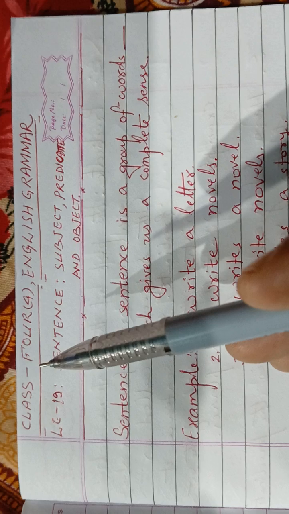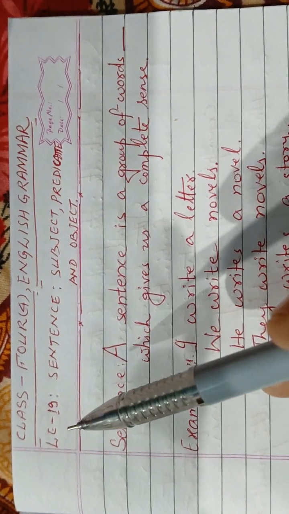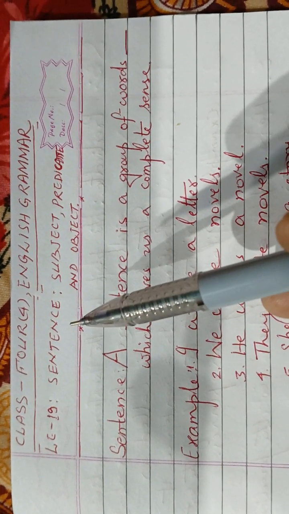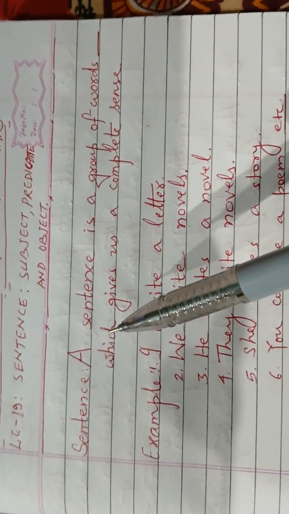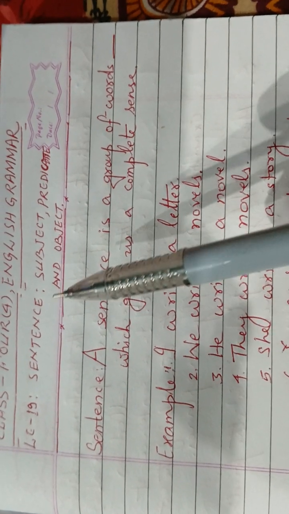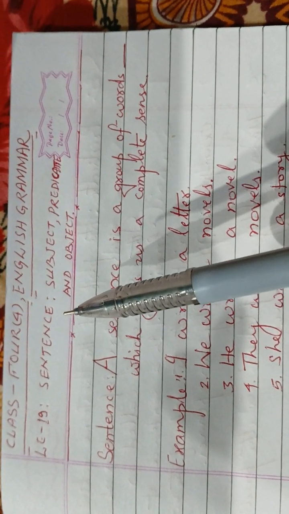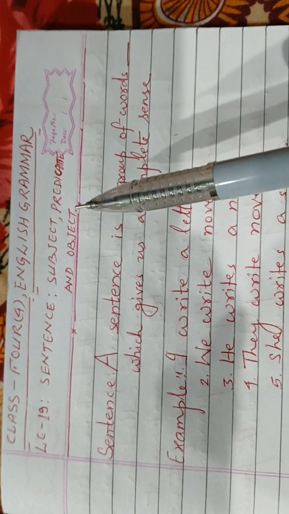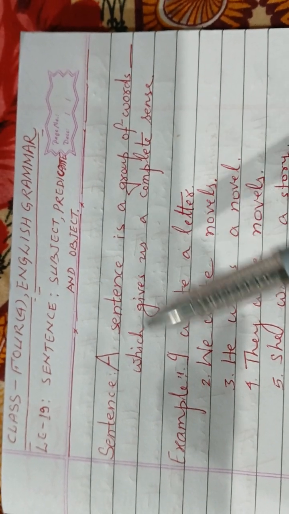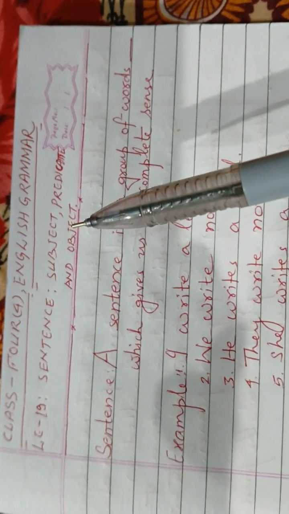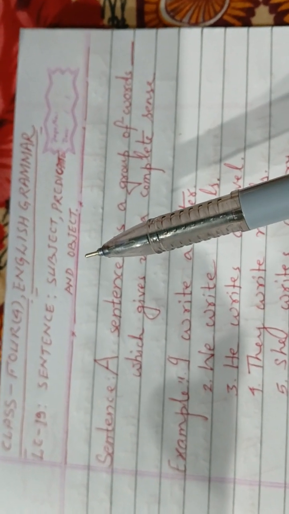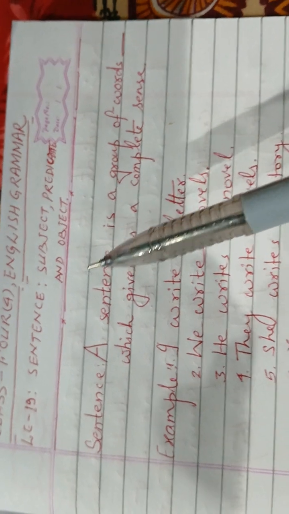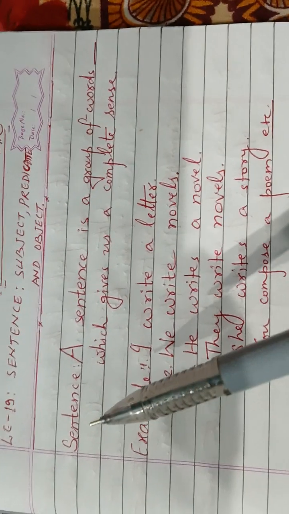It belongs to class 4, lesson 19, named sentence involving subject, predicate, and object. Let us enjoy it. First of all, we are to learn the definitions of sentence, subject, predicate, and object, and thereafter we will learn how to use it in sentences and how to identify it in given sentences.